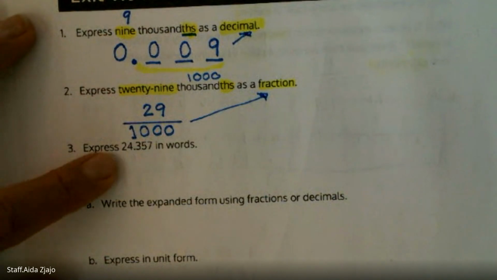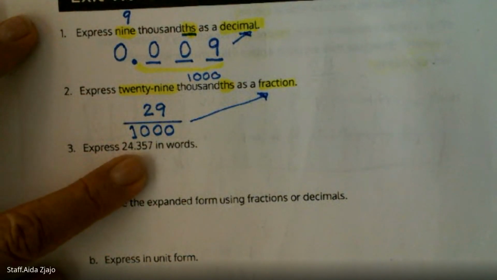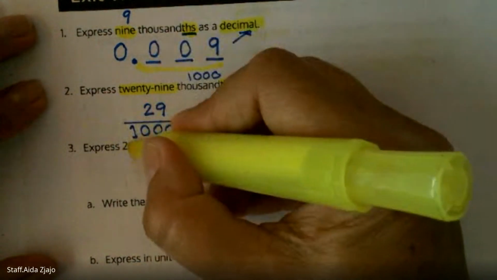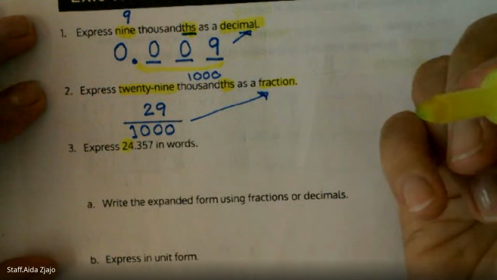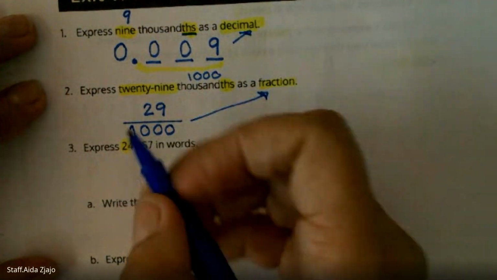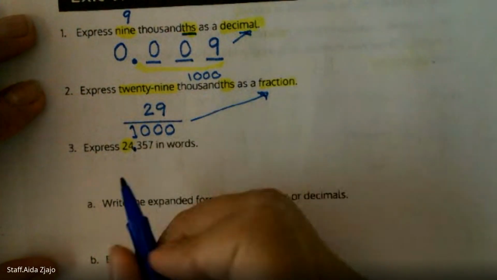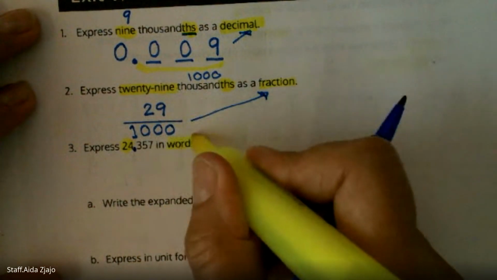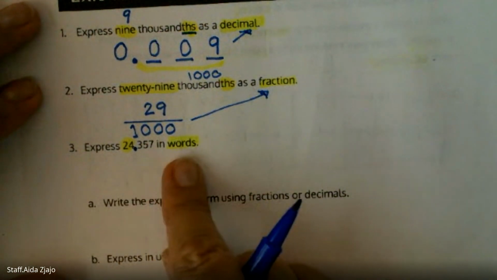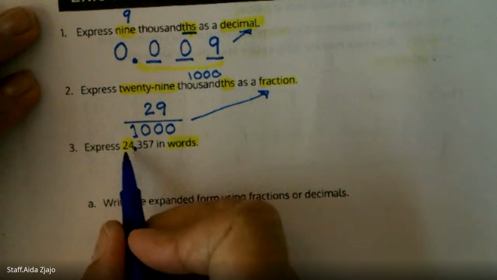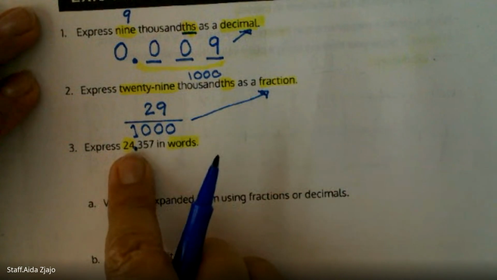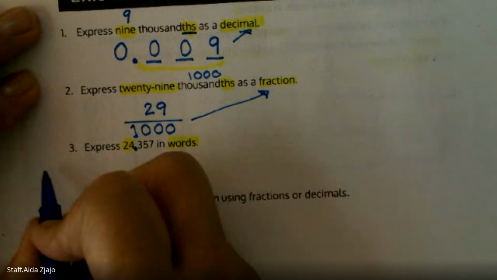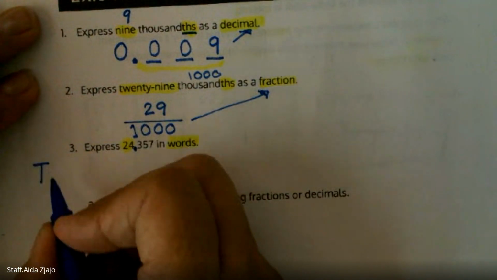Express 24 wholes and 357 in words. So this is 24 ones and a decimal point, and the language would say "and," then 357. However we say the number, that's how we write. So the first number, when I'm saying 24, 24 wholes or just 24. Okay, so I can write 24.